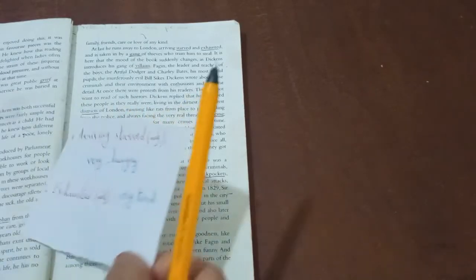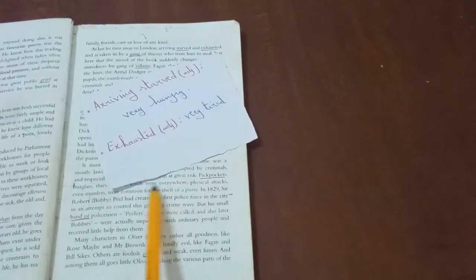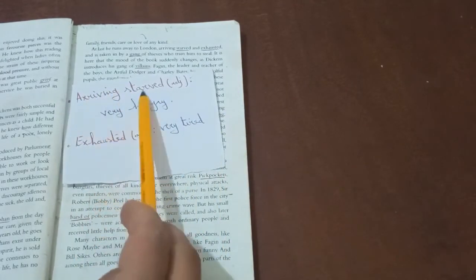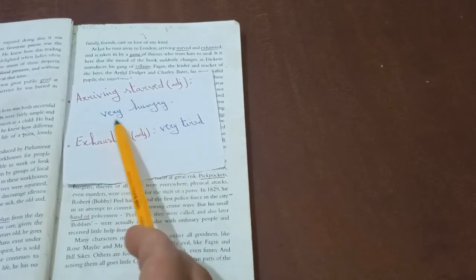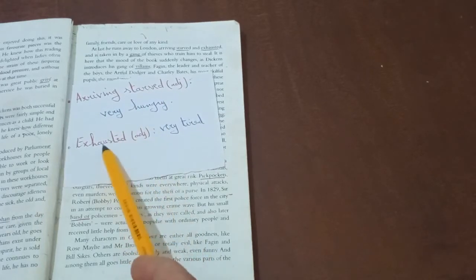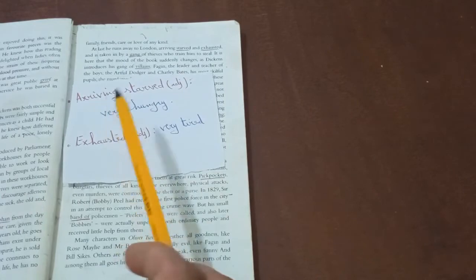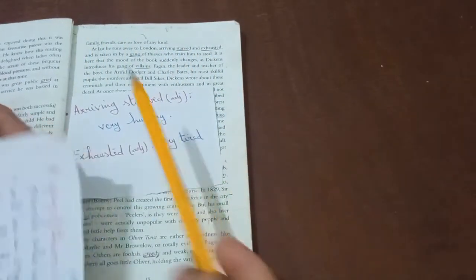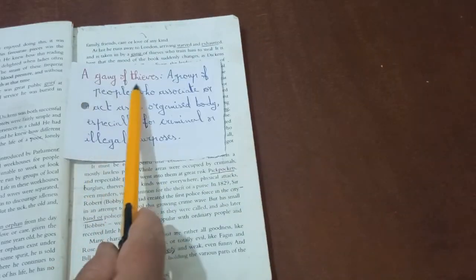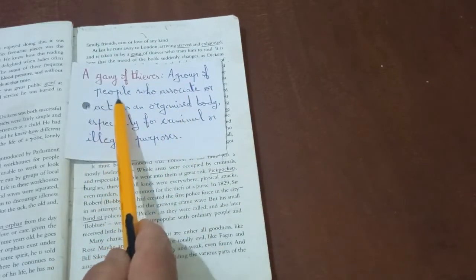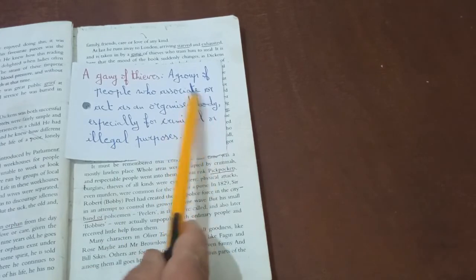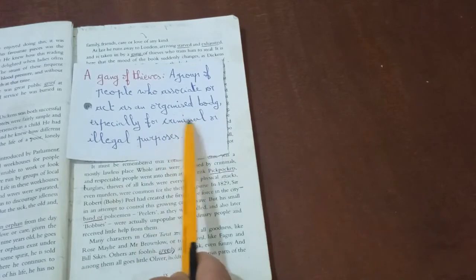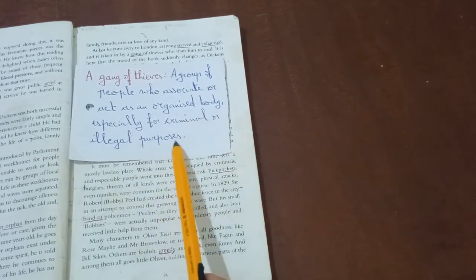Arriving starved and exhausted. Arriving starved, very hungry. Exhausted, very tired. A gang of thieves. A gang of thieves, it means what? A group of people who associate or act as an organized body, especially for criminal or illegal purposes.